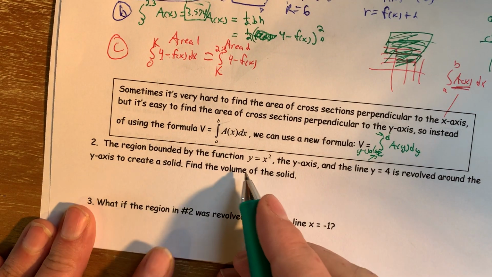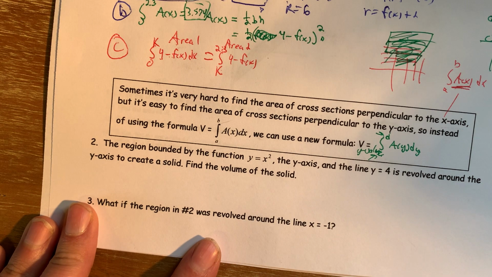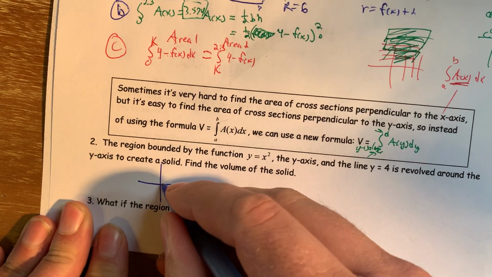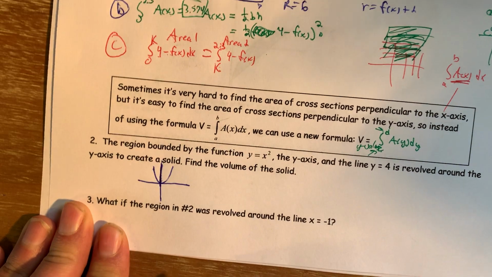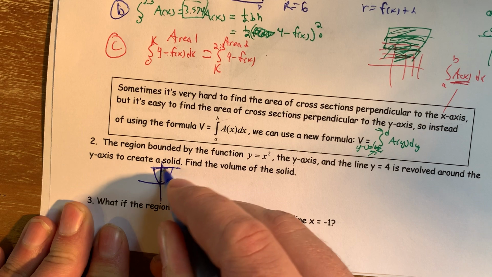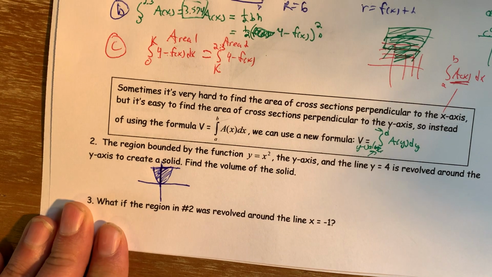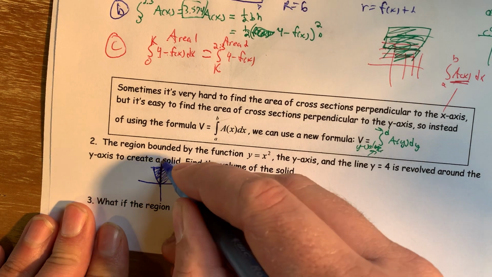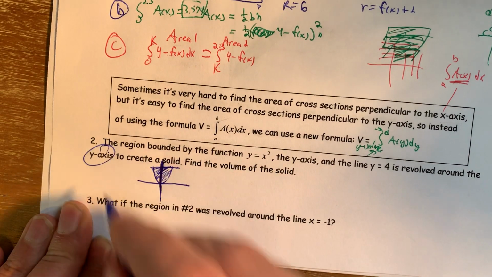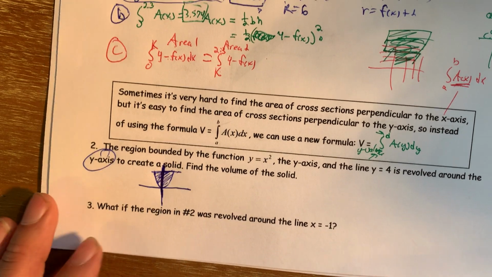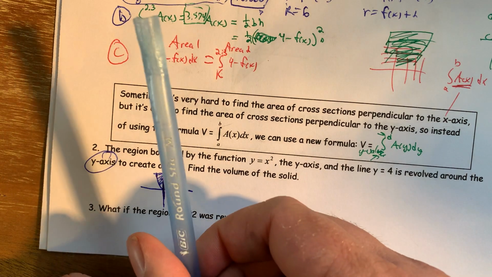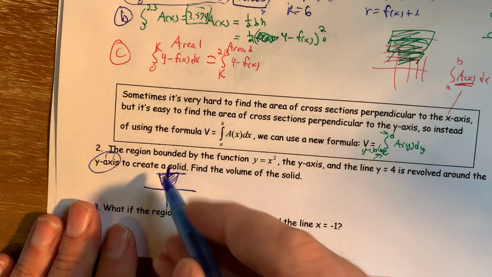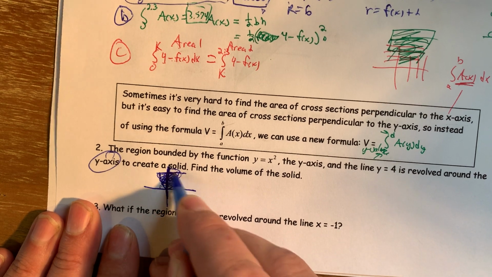The region bounded by the function y equals x squared. Here's y equals x squared. The y-axis and y equals 4. This area is revolved around the y-axis to create a solid. So it's revolved around the y-axis, not the x-axis. Be careful here. If we revolve this, we're taking this thing and we're revolving it this way now, right? We're revolving it along the y-axis. And so what that's going to end up doing is making a bunch of circles going up.